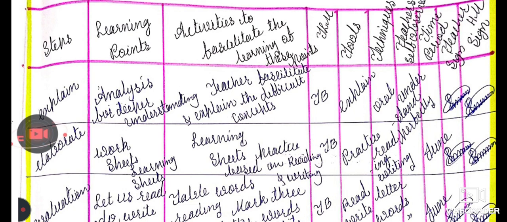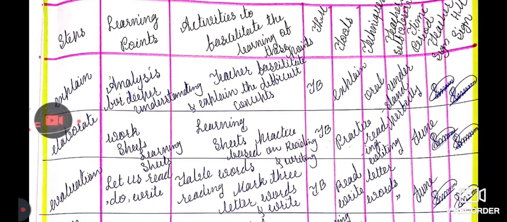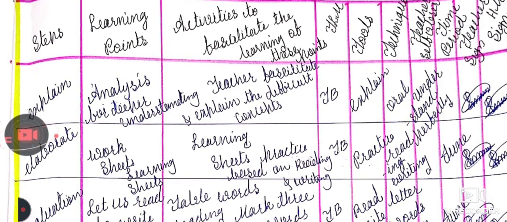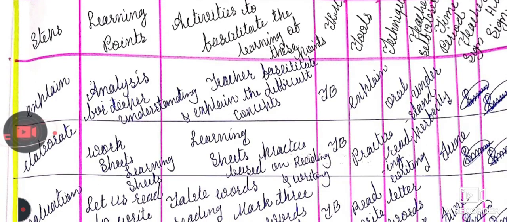Next step is the fourth step, elaborate, that is widening the study. Here learning point is worksheets, learning sheets we use in elaborate. Here what activities children do: they practice learning sheets based on reading. Children will practice learning sheets. Here also TLM is textbook, and tool is practice, and technique is practicing through reading and writing. That is June month, teacher sign, HM sign.